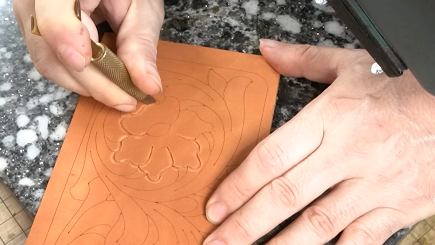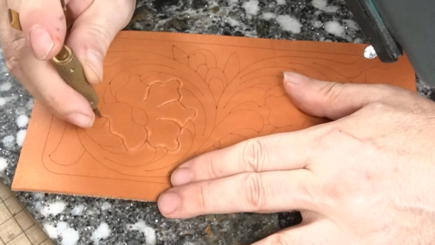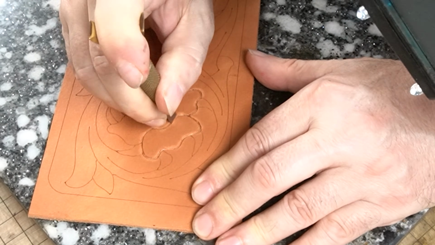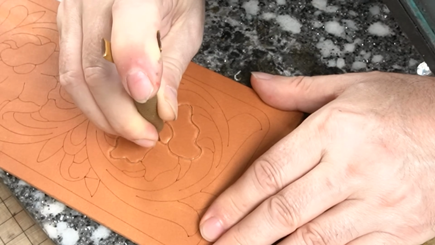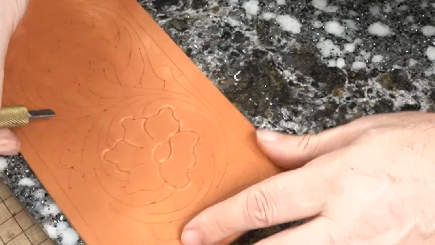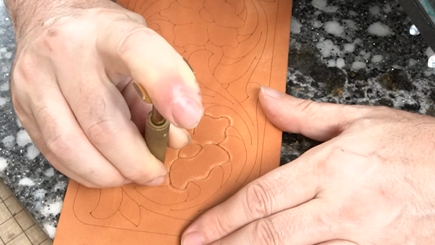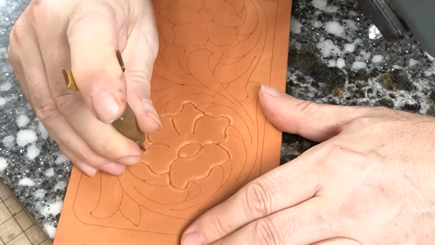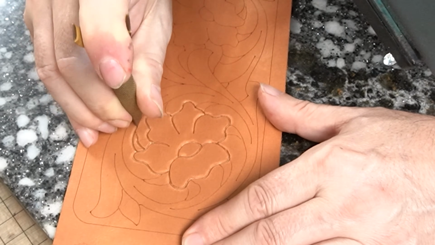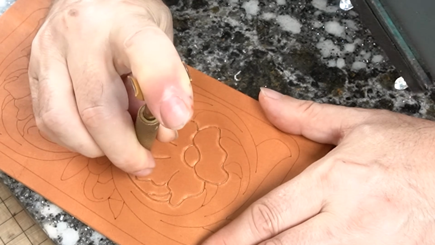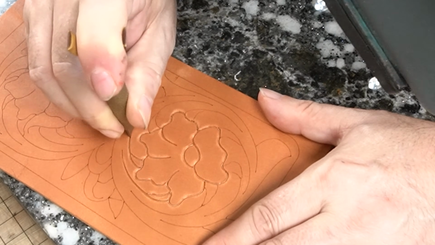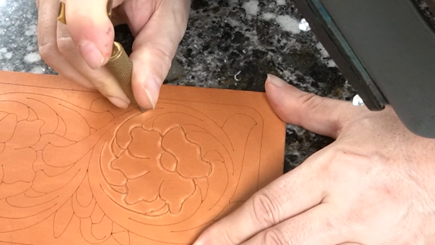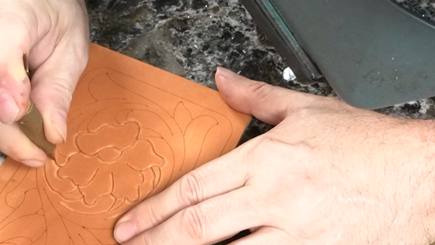I saved a lot of time by using this technique. You don't have to trace the pattern onto the leather. Plus, the way I normally would do it was I would print the image onto a piece of paper. Then I would surround the image on the paper with tape, that way it didn't get wet once I wet the leather. And then you have to spend time positioning the paper pattern onto the leather to where you want it to be. So you save time that way.